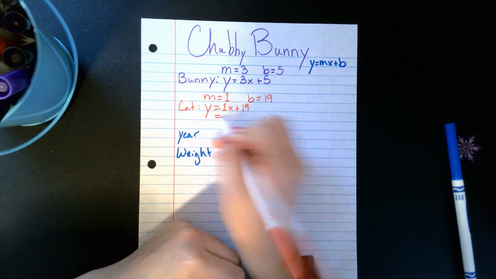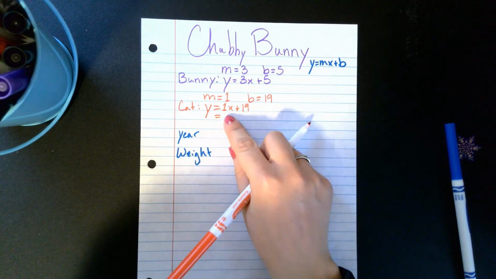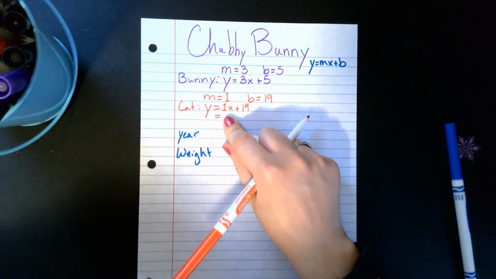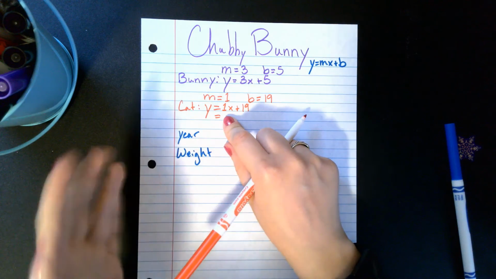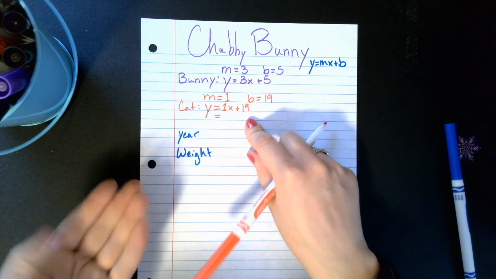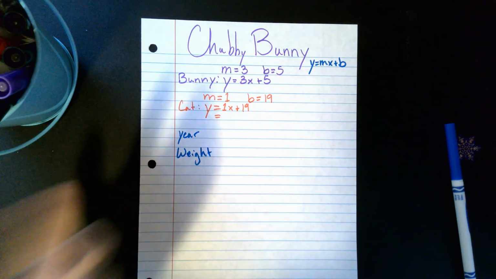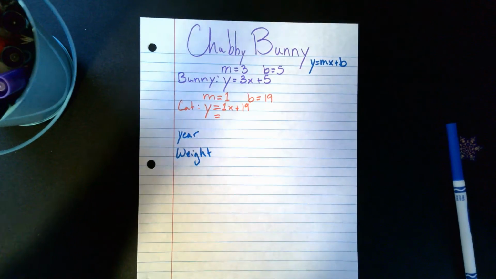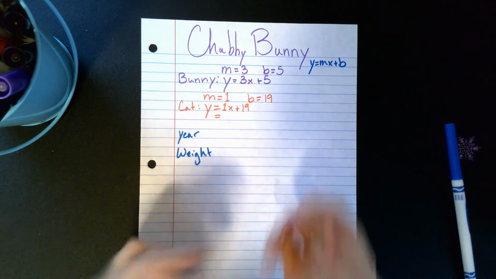Anyway, I've had this brought up a couple times. People have asked me, do they need to write the 1 in front of the x? Or there's been problems where it's x plus 19, for example, where there's no 1, and they're like, oh no, where's the growth? There's nothing in front of x. There is. It's a 1.